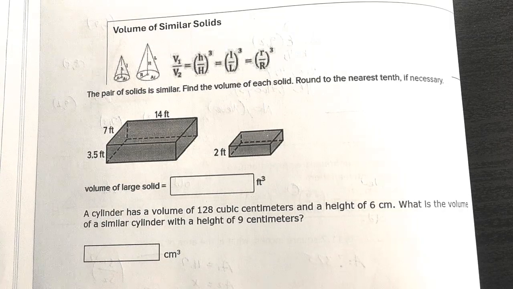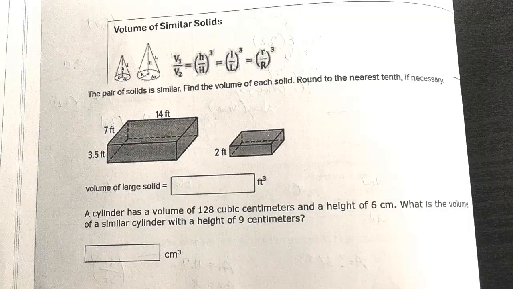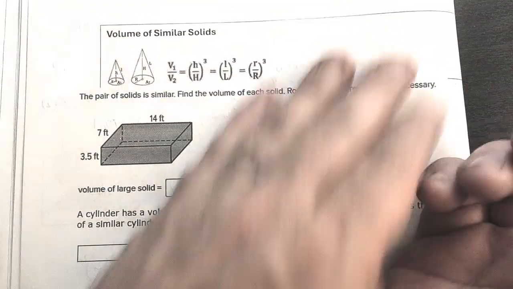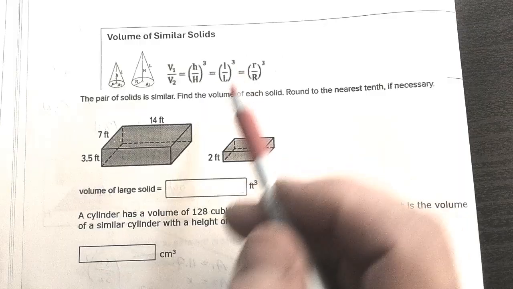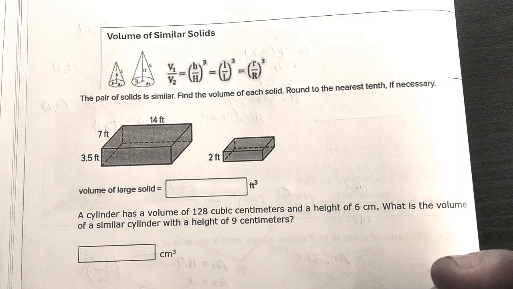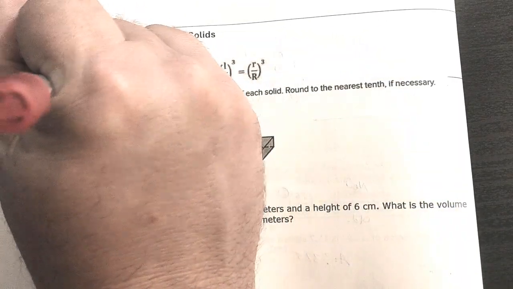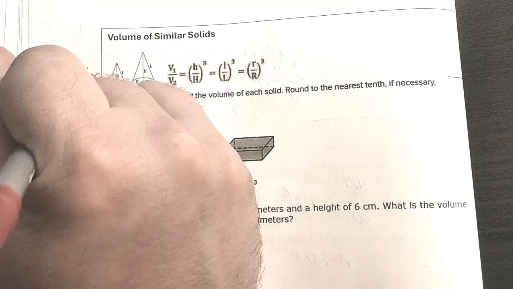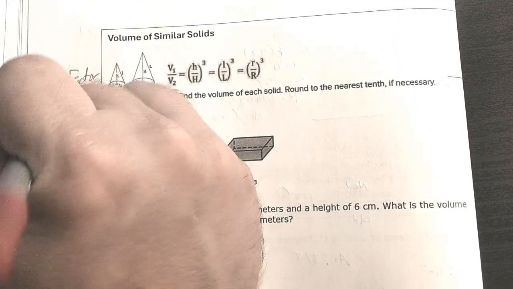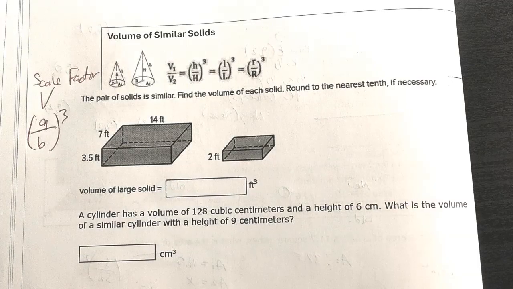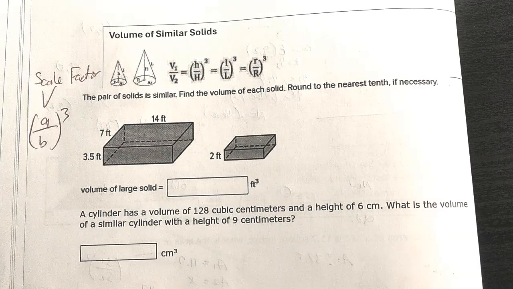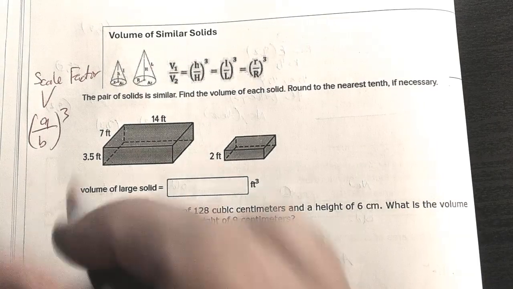All right, so volume of similar solids. I think it says height. Everything's squared here. So for scale factor, volume, it's new over old cubed. And they messed up here.